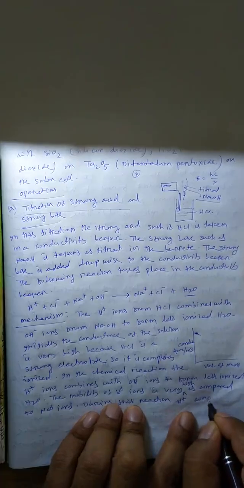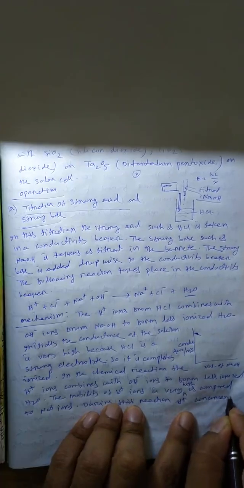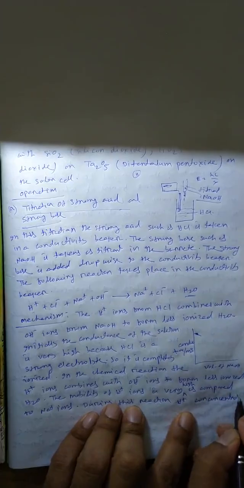So during this reaction, H plus ion concentration decreases.